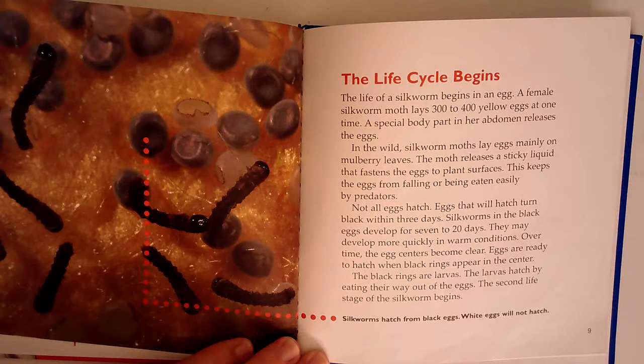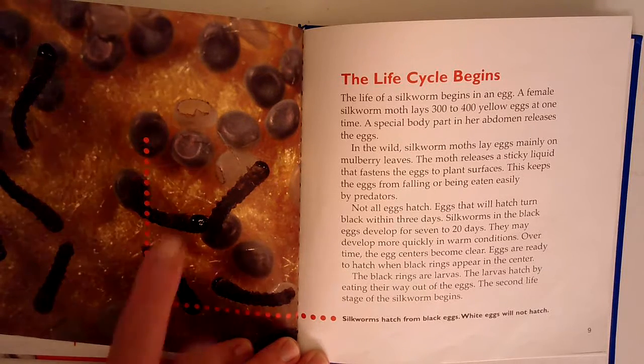Not all eggs hatch. Eggs that will hatch turn black within 3 days. Silkworms in the black eggs develop for 7 to 20 days. They may develop more quickly in warm conditions. Over time, the egg centers become clear. Eggs are ready to hatch when the black rings appear in the center. See, we have some.